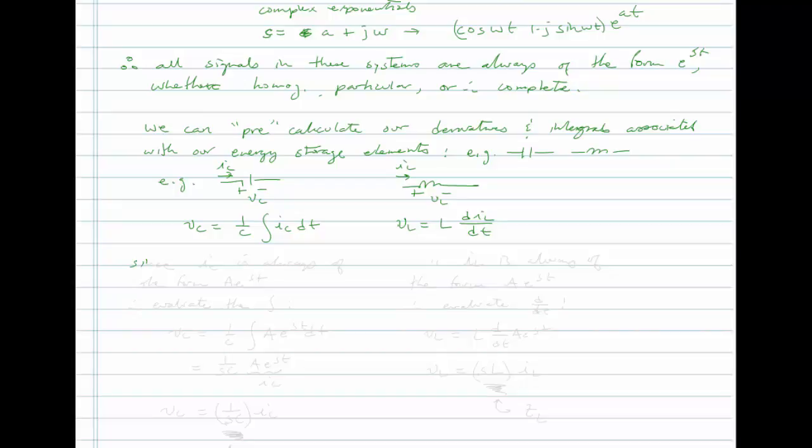So since IC is always of the form e to the st, we evaluate the integral.